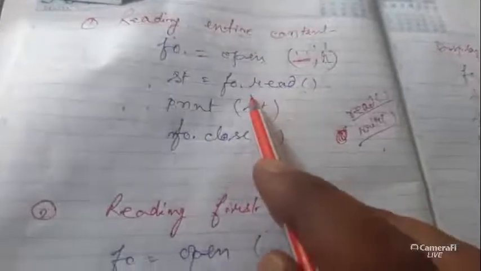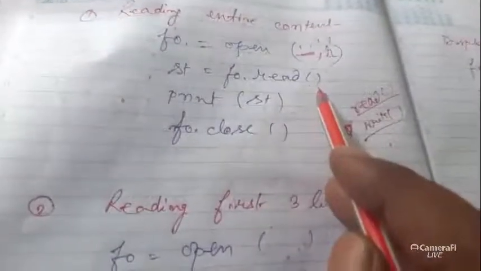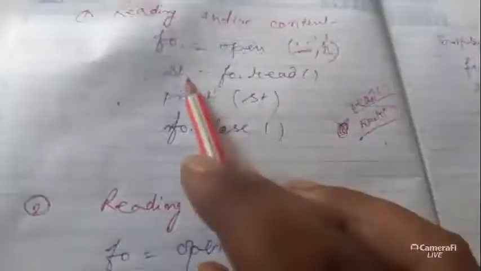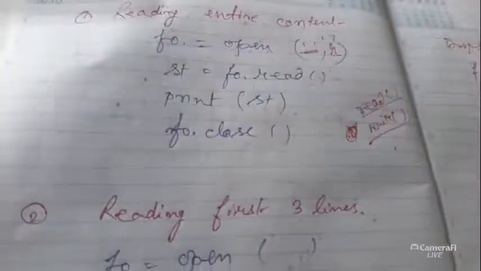Through this, what will happen? The content returned by the read function will be fetched into the variable st.